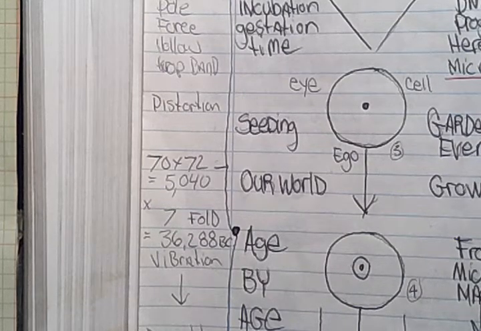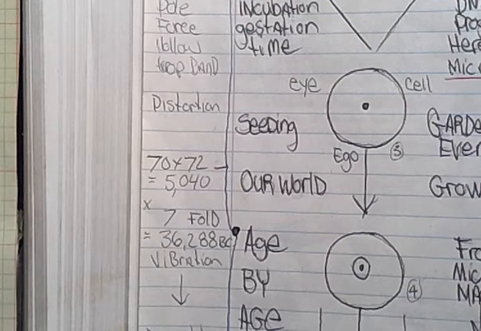Okay, now what would be the key mathematical factor? We've got to figure out what this 70 is, what this 70 generations is that will then be times sevenfold. Okay, the key for that was the number 72.